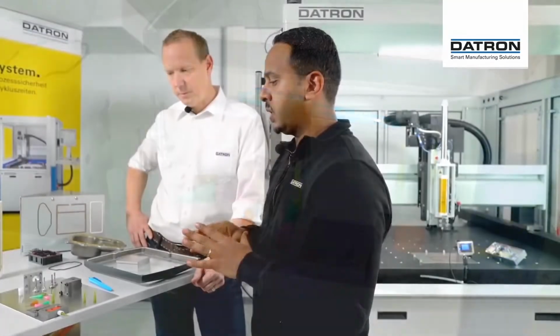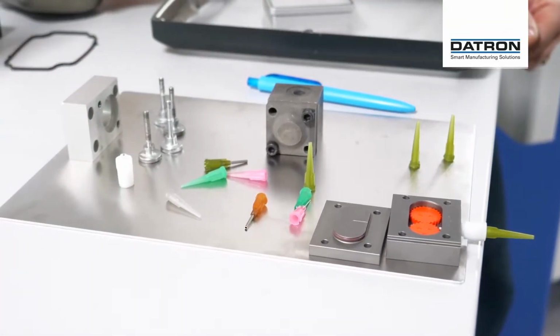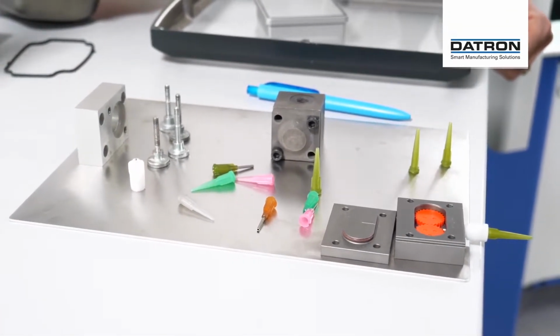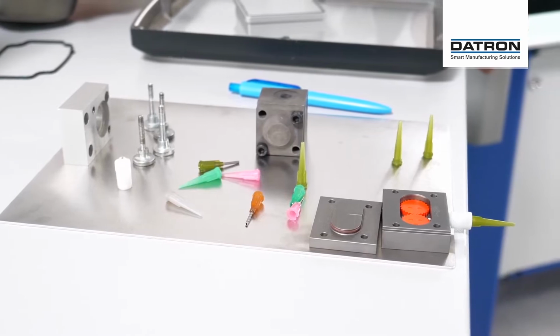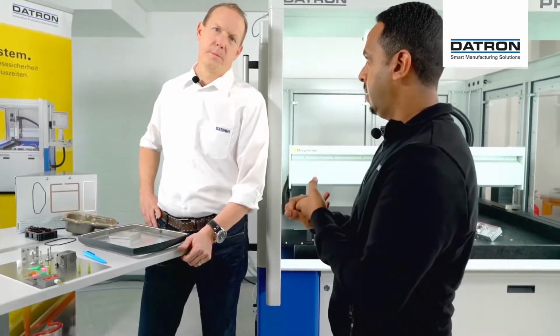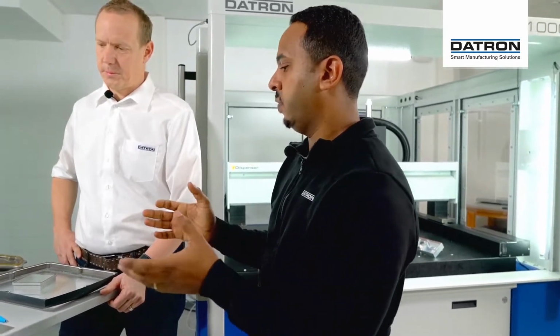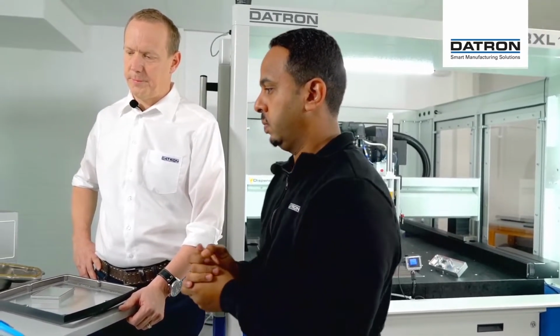Besides this, we have different other kinds of pump systems, depending on the application, the material, what the customer needs, what the application needs. We choose the pump as well as the dispensing head. So we have variations on this type.